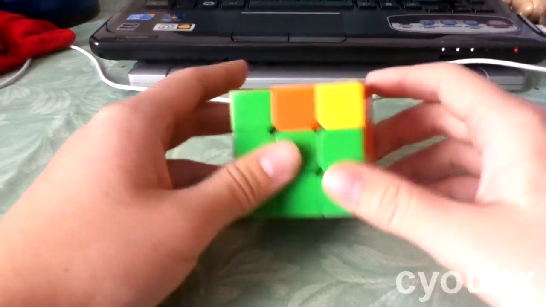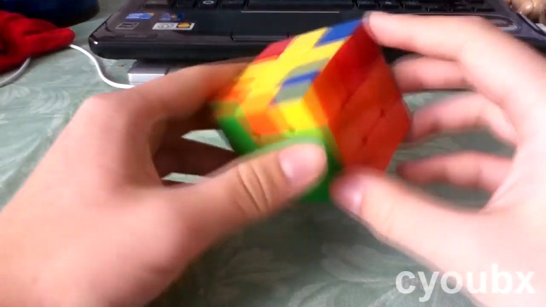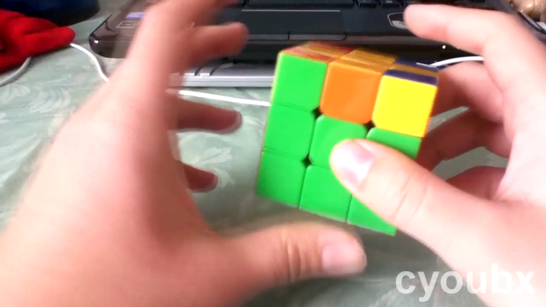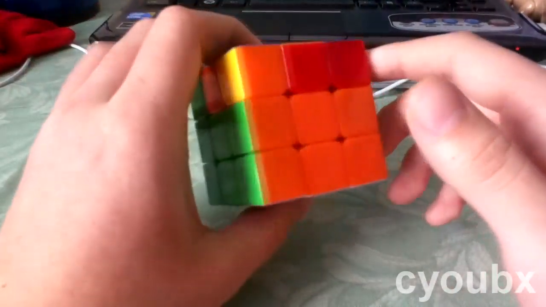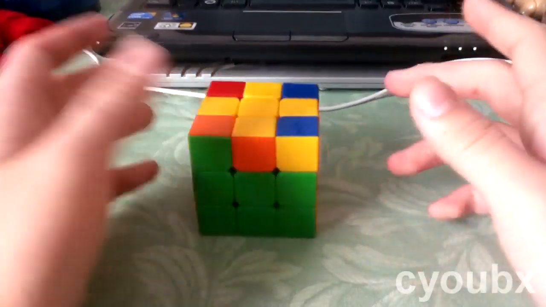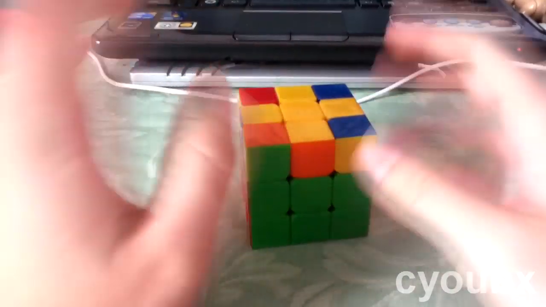So beyond this, you're going to want to learn other advanced techniques, such as extended cross and rotationless F2L. These are nice ideas to know, but they're not mandatory for sub 20 times. You don't even need OLL, because 2-look OLL is sufficient for sub 20 as long as your F2L is fast enough.